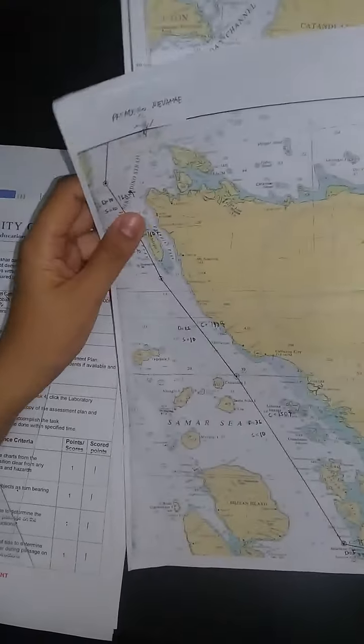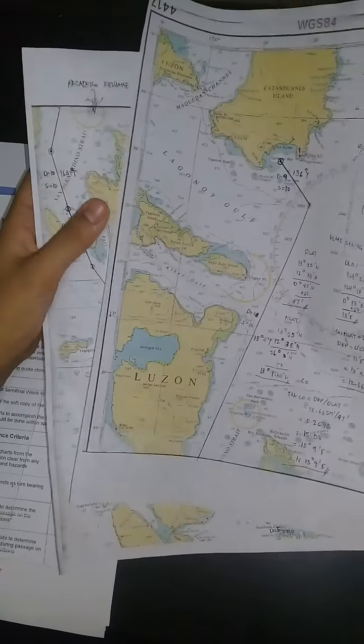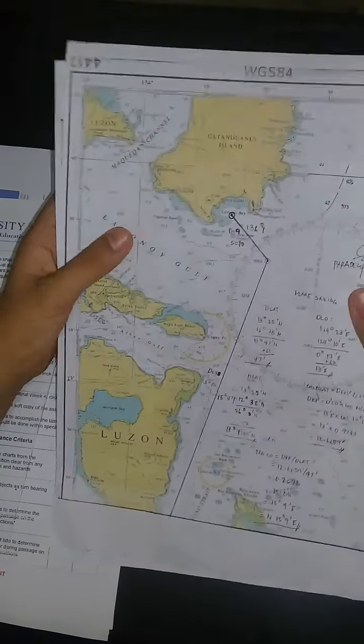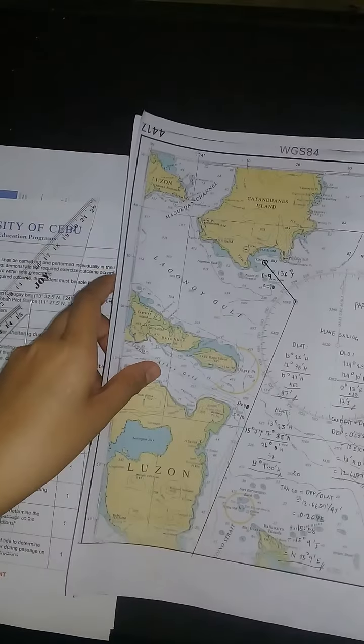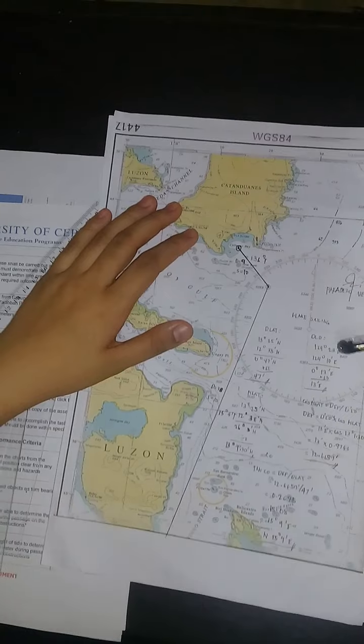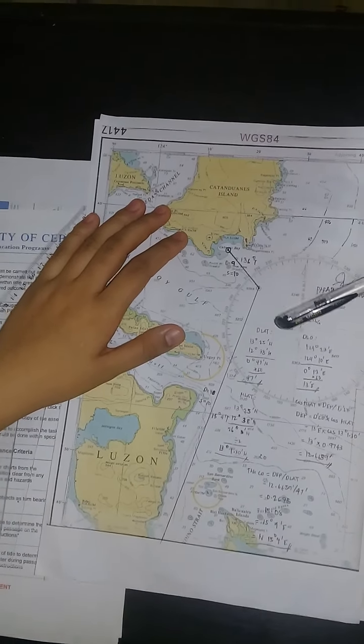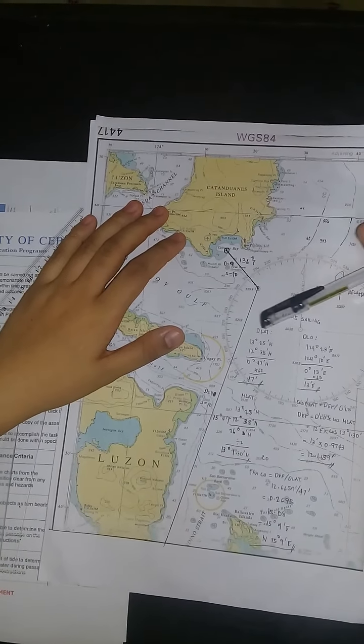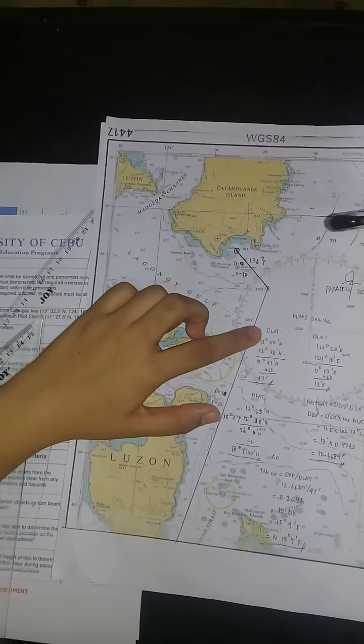Next, we're going to compute for our plane sailing. Since our chart is separated, we need to use a plane sailing calculation. From waypoint 2 to waypoint 3 to get the course, first we need to get the difference of latitude.